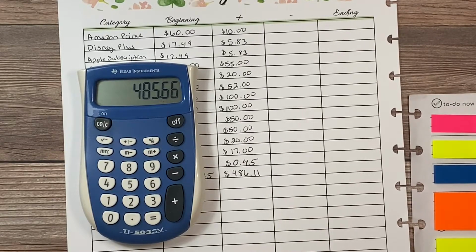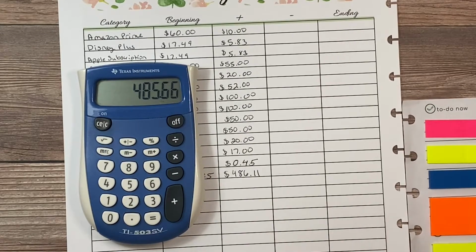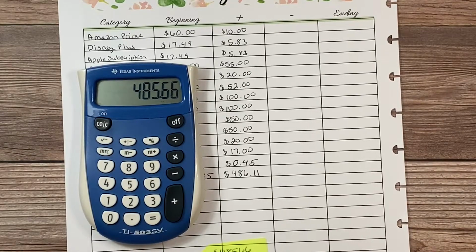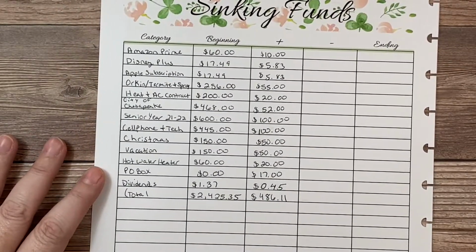Make sure I have that on my trackers because I don't know if I added the extra $17 for the, put that right there for now, for the PO box. That's what I'm trying to think of. So anyway, that is where I'm at with my sinking funds.